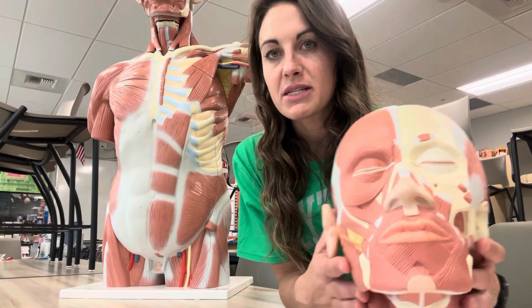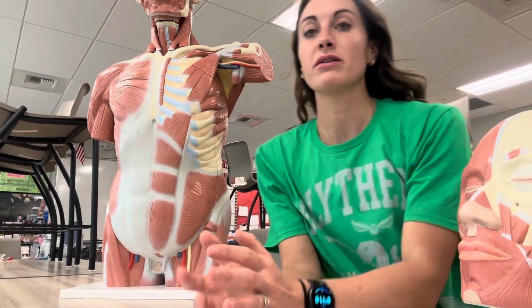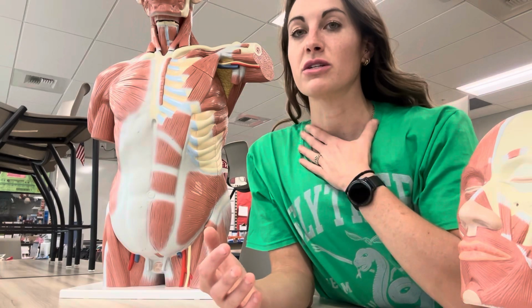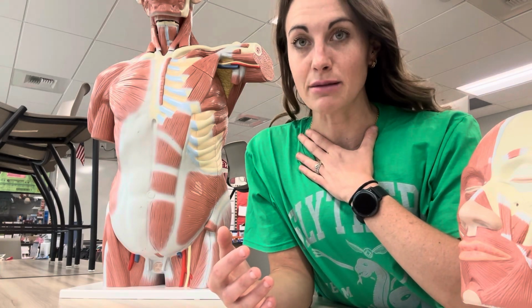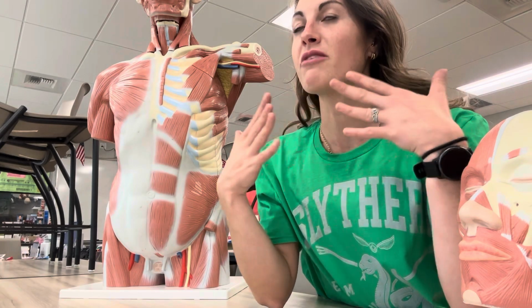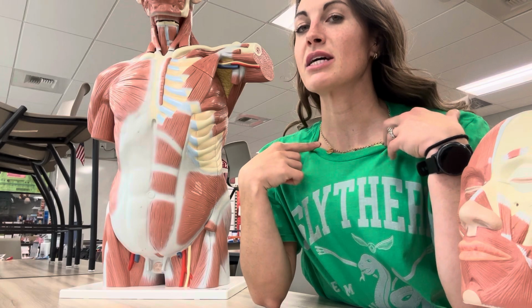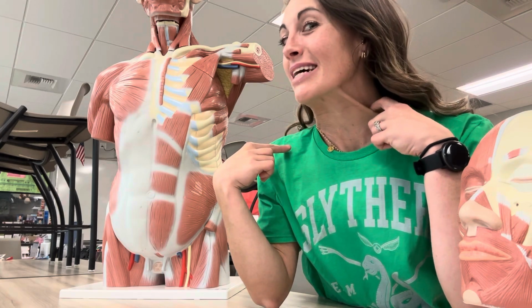Now let's talk about muscles of the neck. I do not have a model in my classroom that has the most superficial muscle on it, which is called the platysma. The platysma is a very broad, flat muscle that sits over the top of the rest of your neck muscles. When it contracts, it draws the edges of your mouth down and it comes out kind of like bat wings.